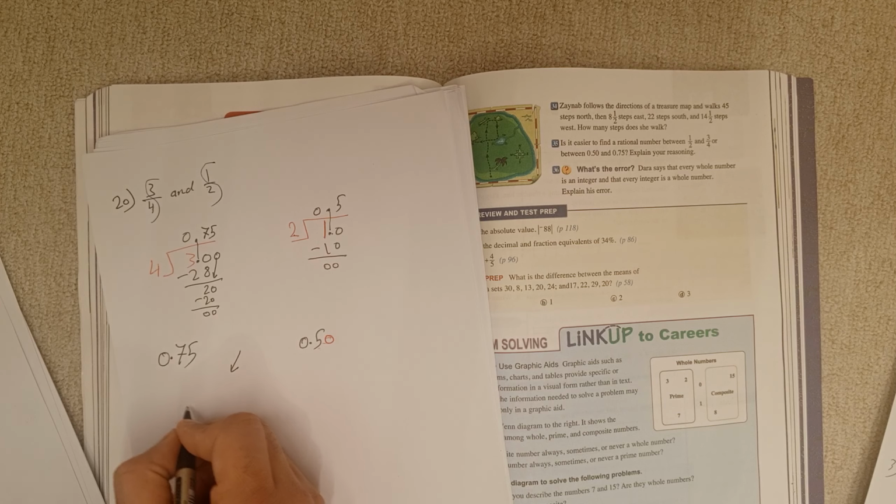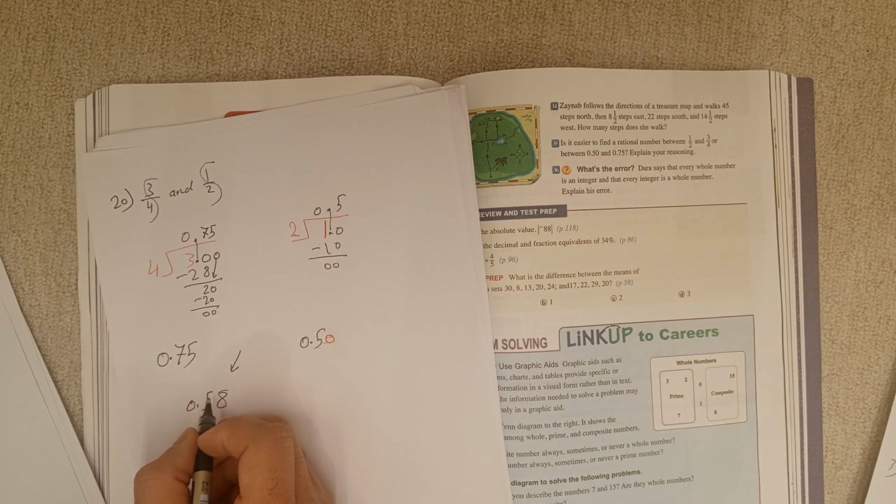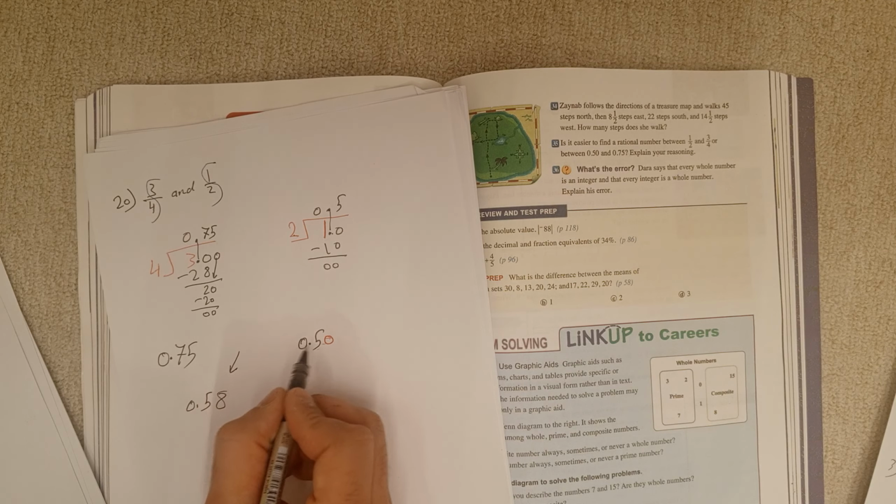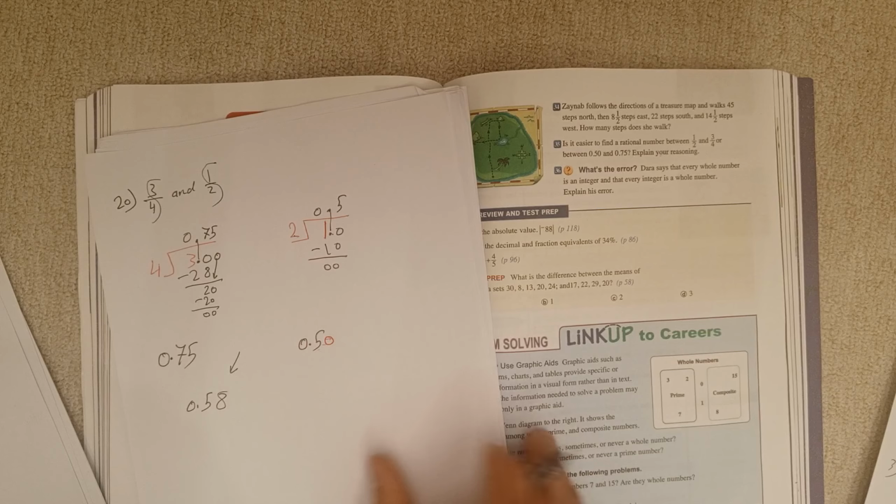So I'm going to say 0.58. Okay, so you can choose any number between 0.50 and 0.75.